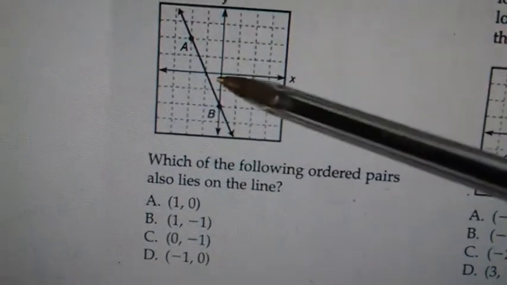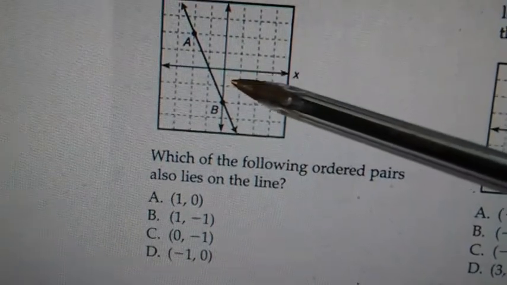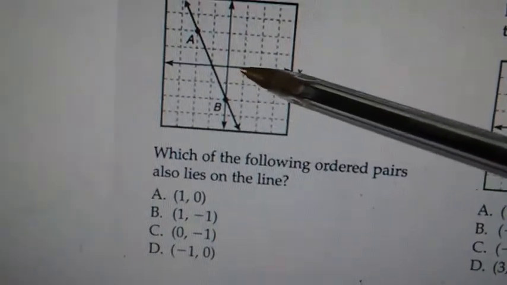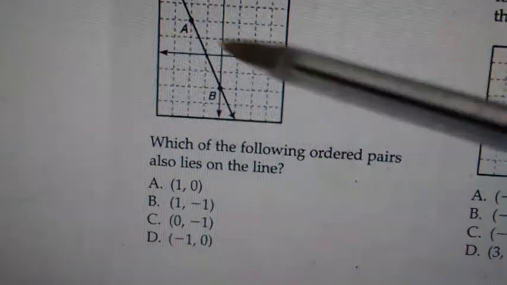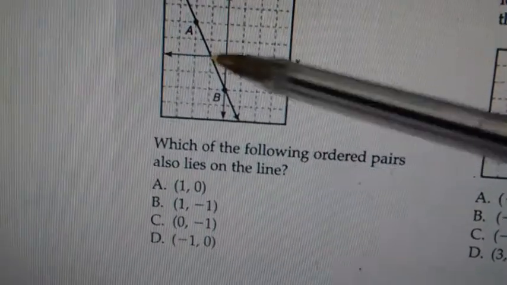Let me point with my pen. 0, comma negative 1. 0 x, negative 1 y. Almost, not quite. How about negative 1, comma 0? Negative 1 and 0 y is right there. That's on the line. D would be the right answer.